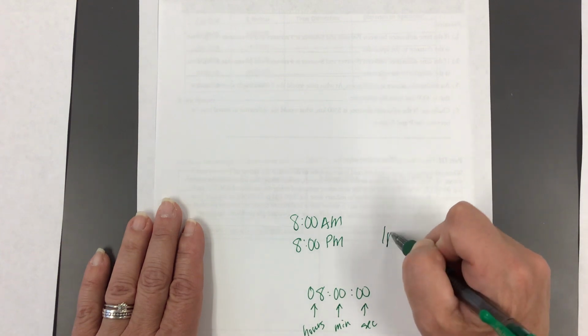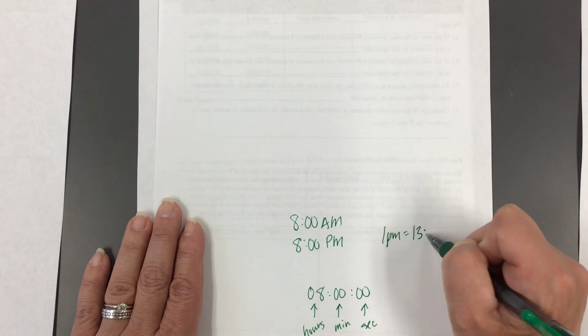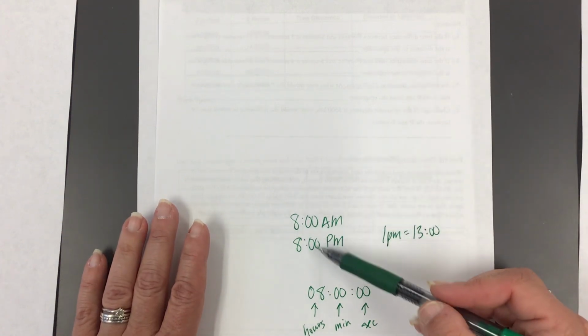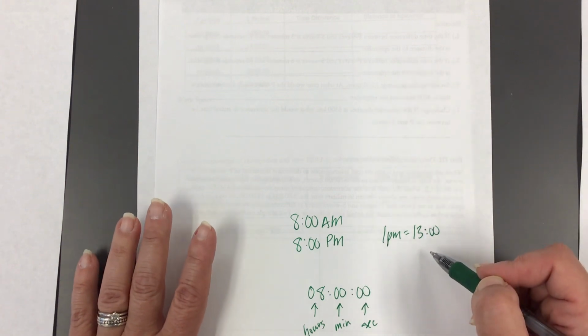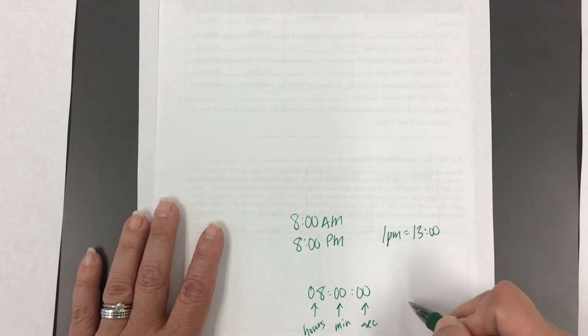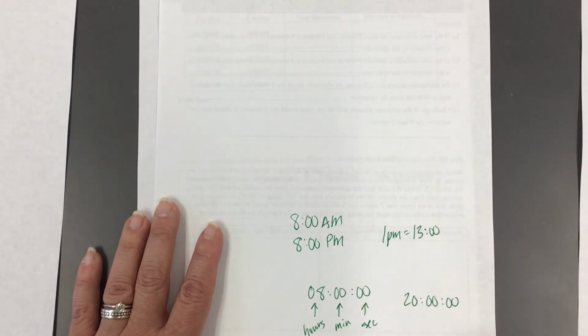So, for example, 1 p.m. would be 1300. So if I keep going, that's 13. When we get to 8 p.m., that would be 2000. Okay? If we're doing minutes and seconds.